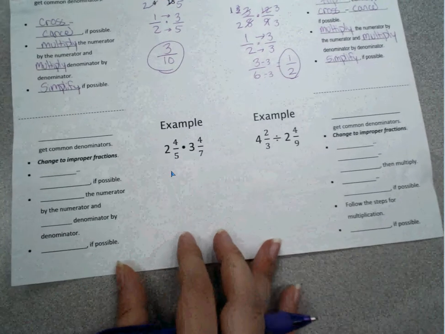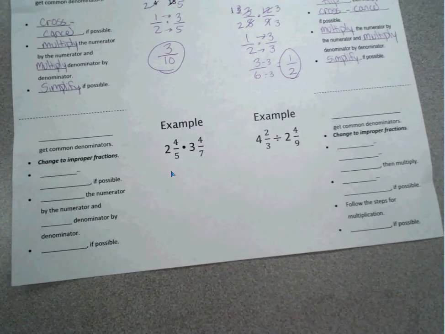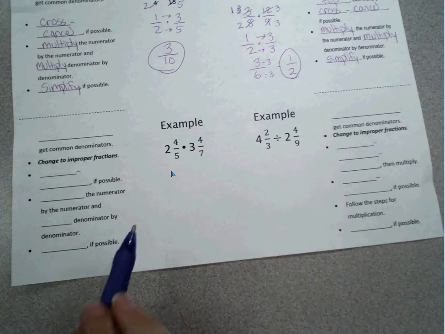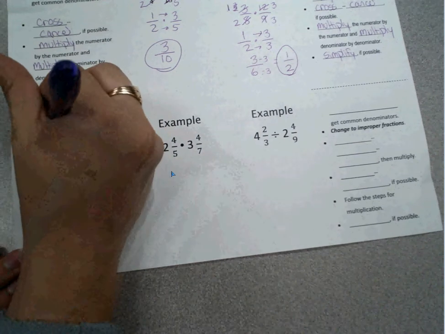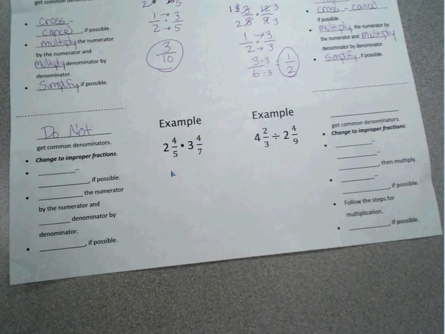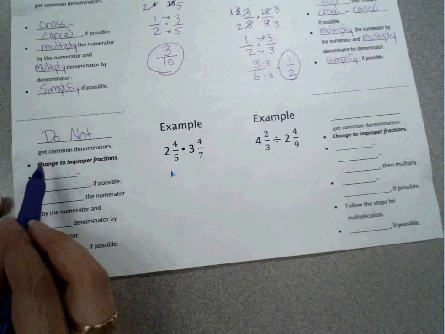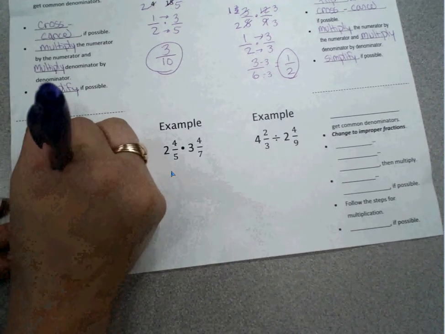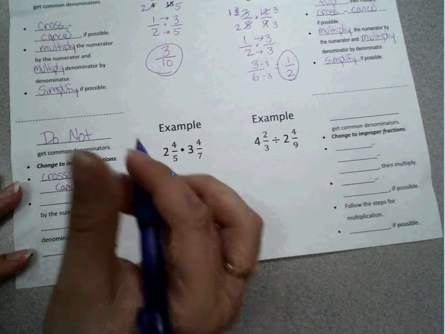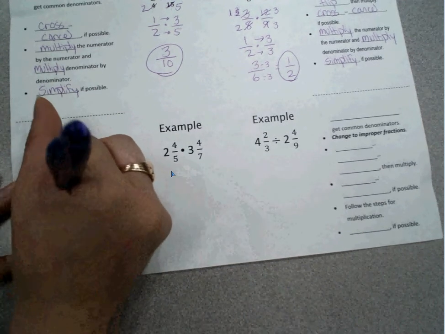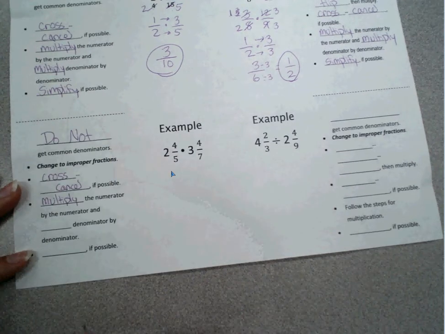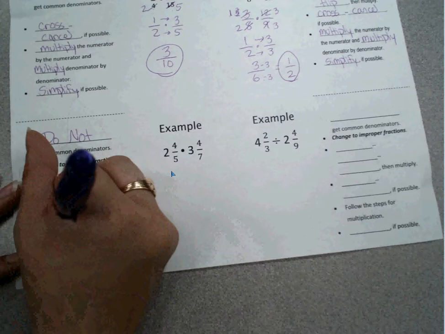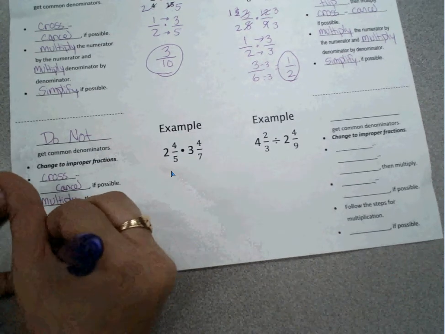All right, so now let's take a look at multiplying and dividing with mixed numbers. Unlike addition and subtraction, you need to change these to improper fractions. But again, do not get common denominators. It is a waste of your time to try to get common denominators, and then you have to do more simplifying at the end. But you do have to change it to an improper fraction. That's important. You have to do this when you multiply. Then, just like before, cross-cancel if possible. Then you're going to multiply the numerator by the numerator and the denominator by the denominator. And then simplify if possible.